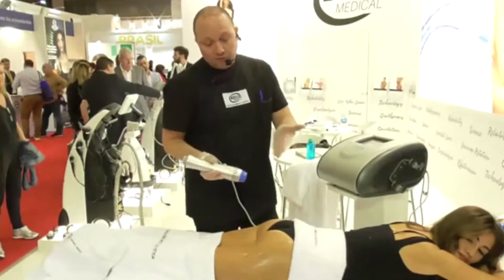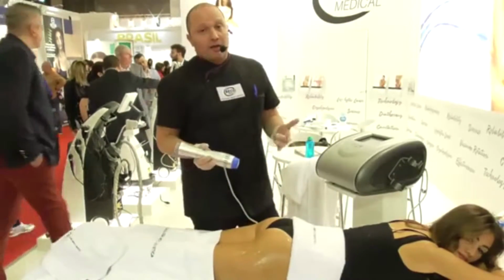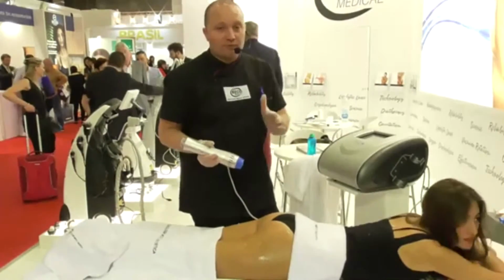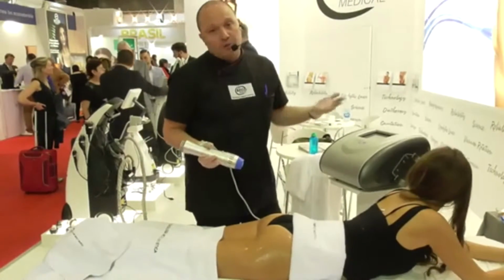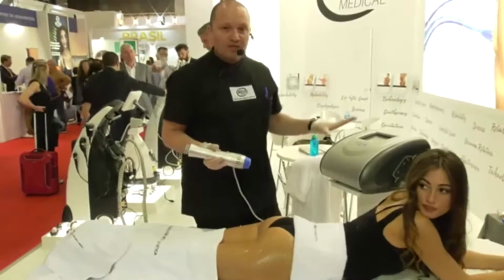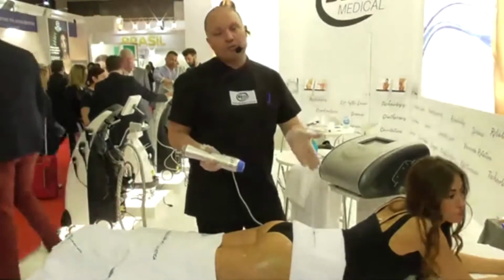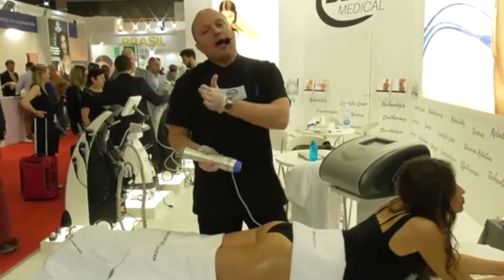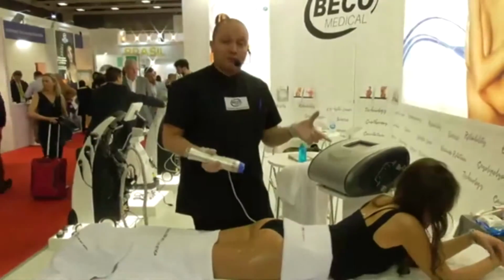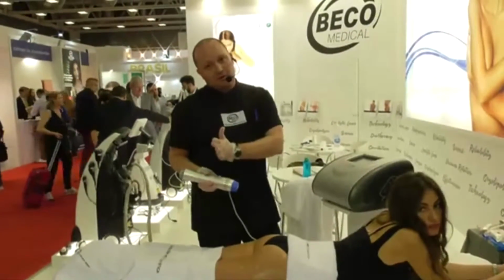For instance, in this hip of Carlota, I recommend working around 8, 9, 10 hertz and probably around 90 millijoules. Our machine can deliver an energy that goes from 60 millijoules up to 185 millijoules. And with the frequency, we said that we can go from 1 Hz up to 16 Hz.